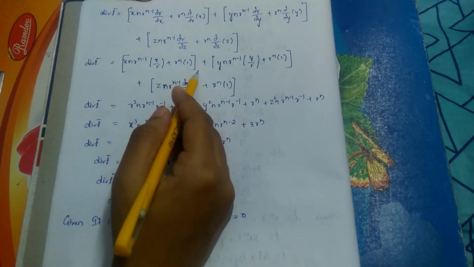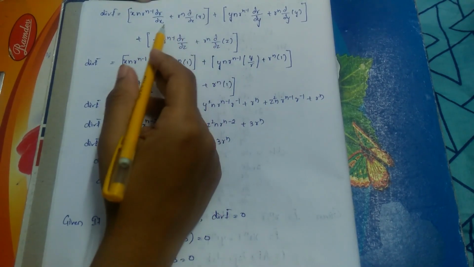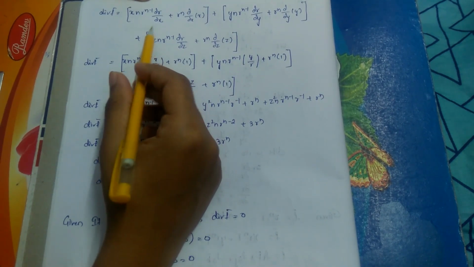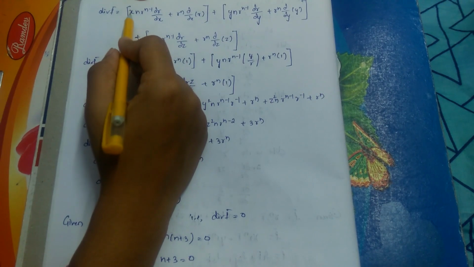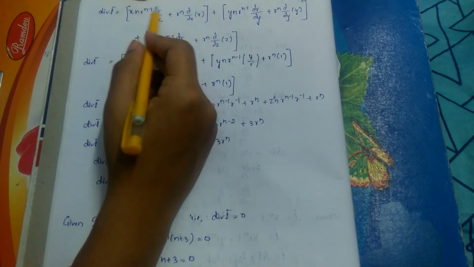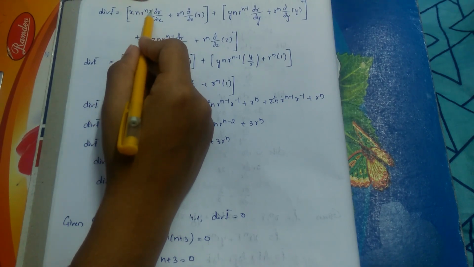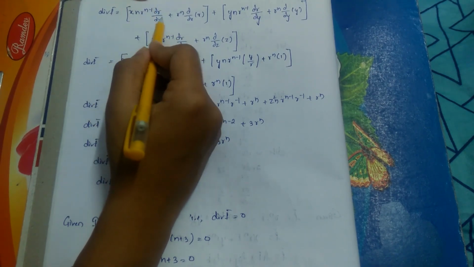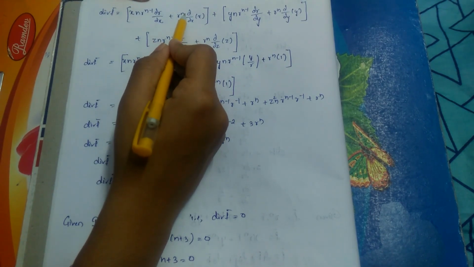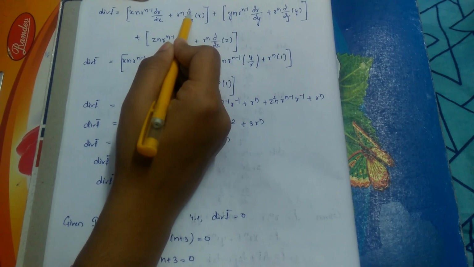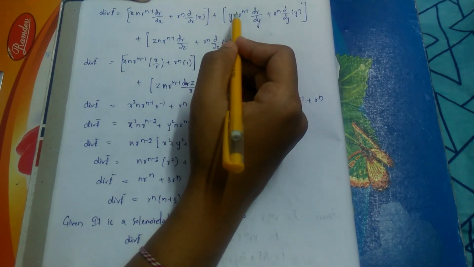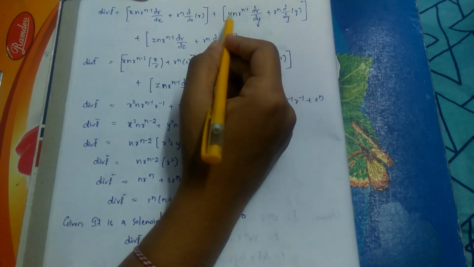So here we have to use the UV method, because we have x into r power n, where x is u and r power n is v. So when we use this, we get x into n into r power n minus 1 dou r by dou x. R power n differentiation is n into r power n minus 1, and since we are differentiating with respect to x, we get dou r by dou x, plus r power n is constant, and x differentiation, that is dou x by dou x, plus y into r power n differentiation with respect to y.